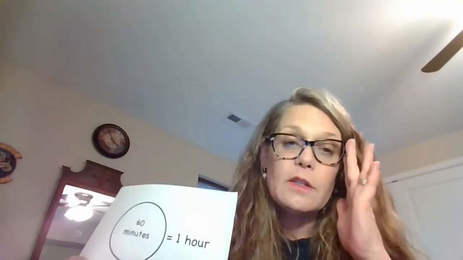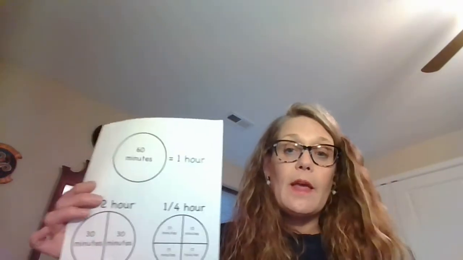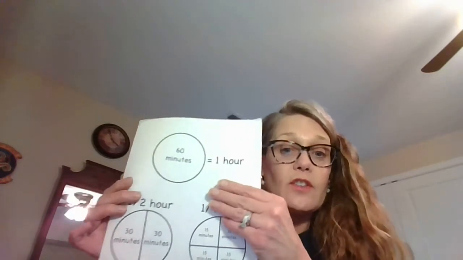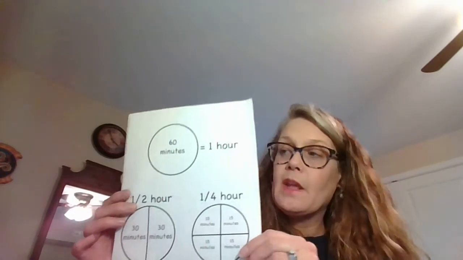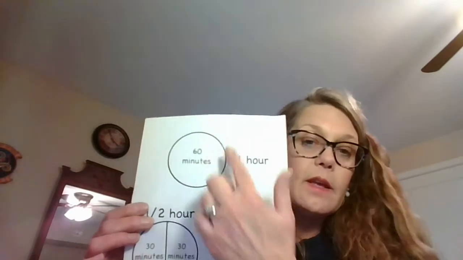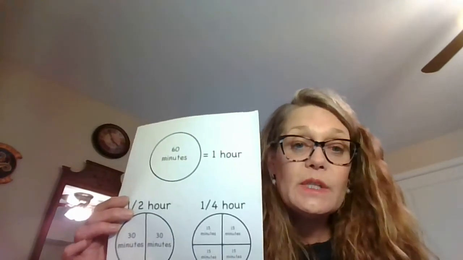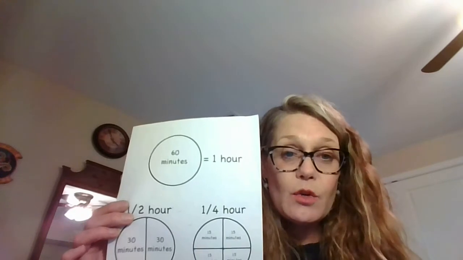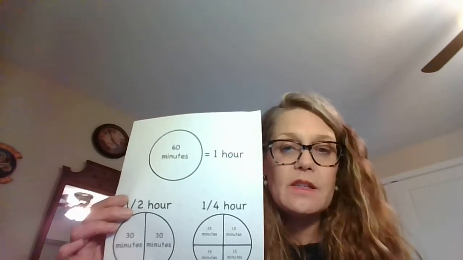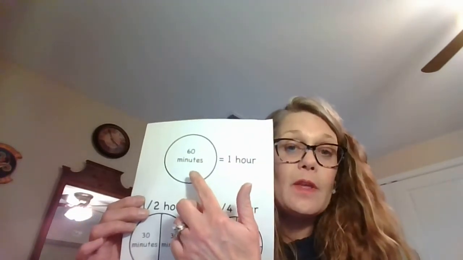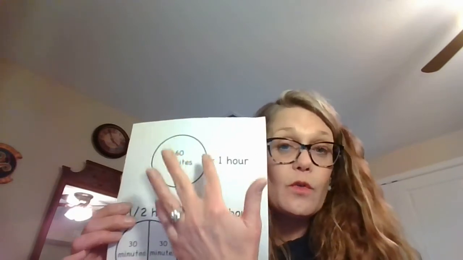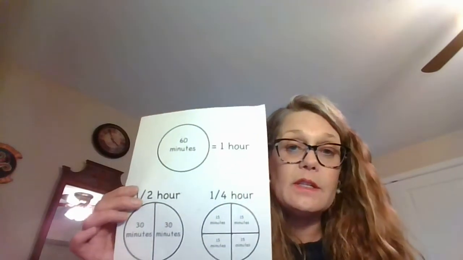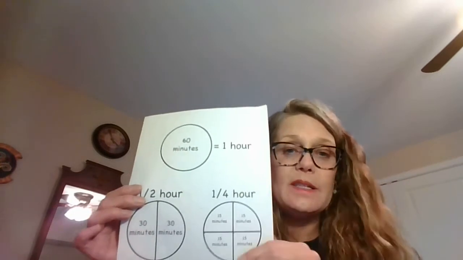When we started talking about time, we started with fractions. Remember last week we were learning about fractions, and then we jumped into time and we used fractions to help us start learning about time. And we said that if we divide the clock face into 60 equal pieces, those pieces are called minutes, and there are 60 of them in an hour. So the whole hour is 60 minutes, 60 equal pieces.